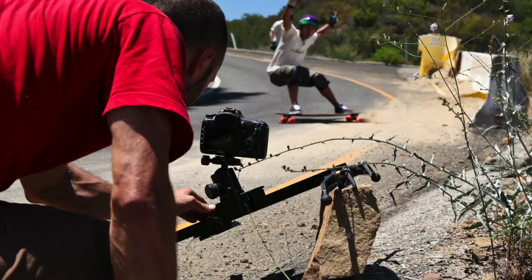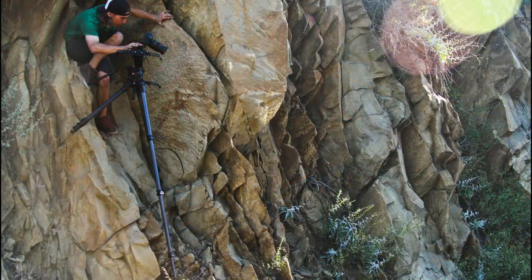So the great thing about that video is that the guys from Loaded Boards used one slider for all of those shots. And it just so happens to be my favorite slider made by our friends over at Cinevate. So without any further ado, ladies and gentlemen, let me introduce you to the Atlas 10.